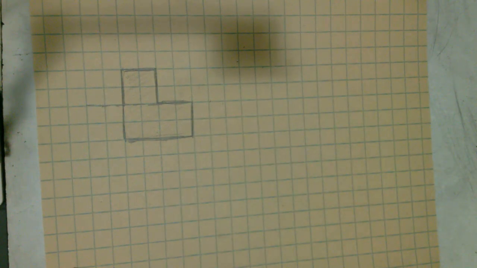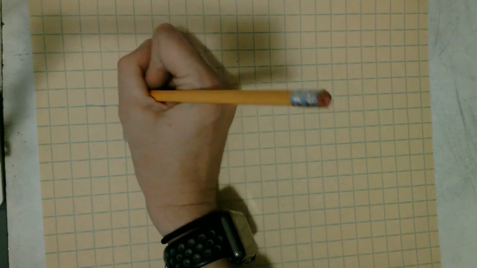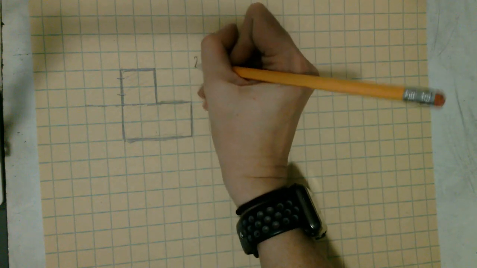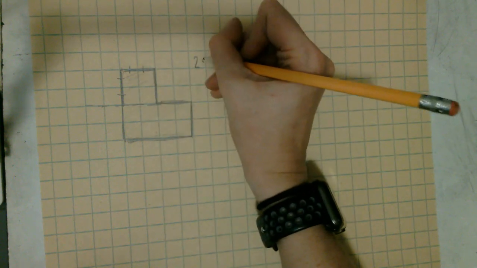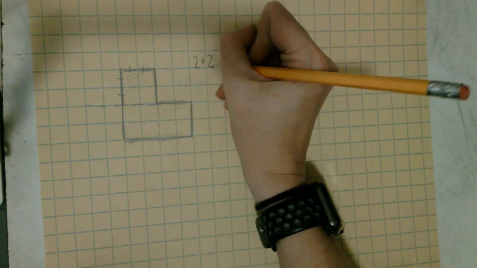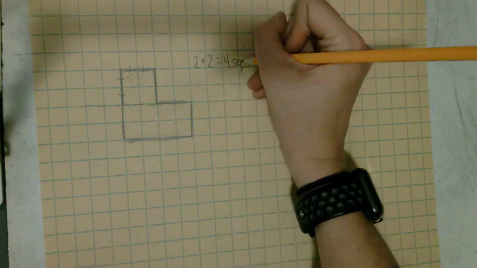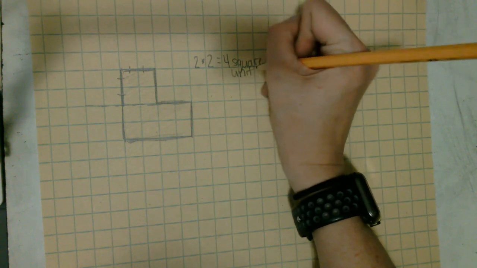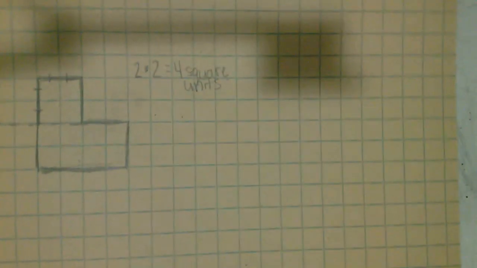The equation for the square on the top, we're going to have to use its length, which if I count is 1, 2. And its other length, 1, 2. And multiply those together to get the area. We'll just say units for right now. So square units. So the area of our top one is 4 square units. Let me zoom in for us to see that a little bit better.